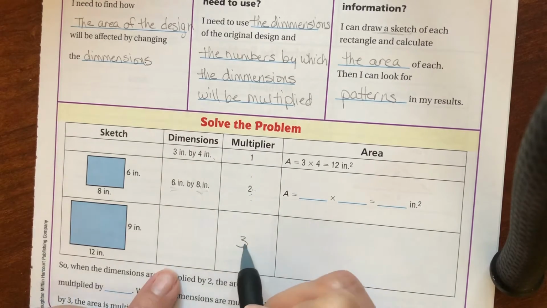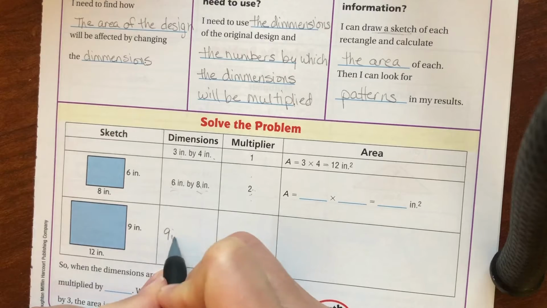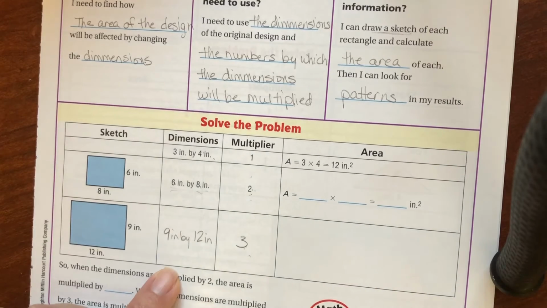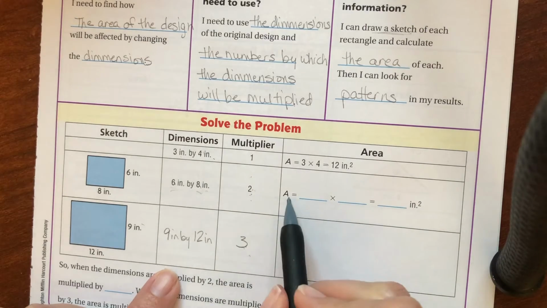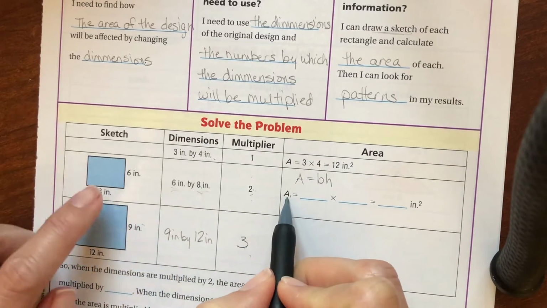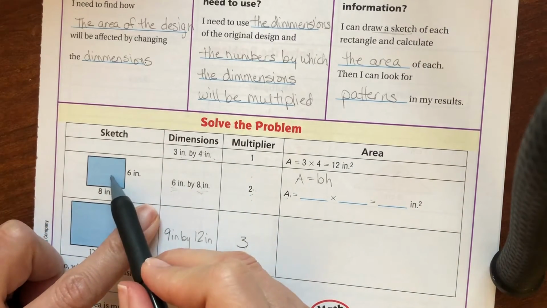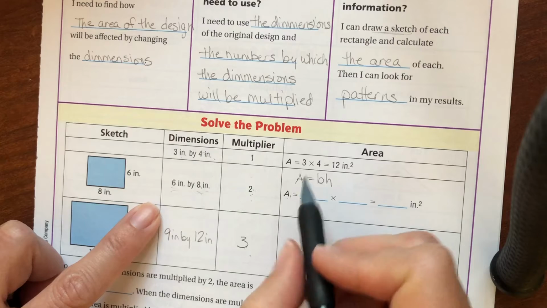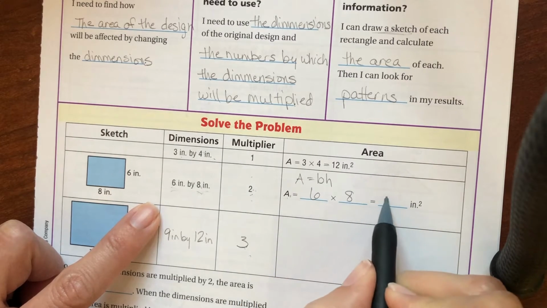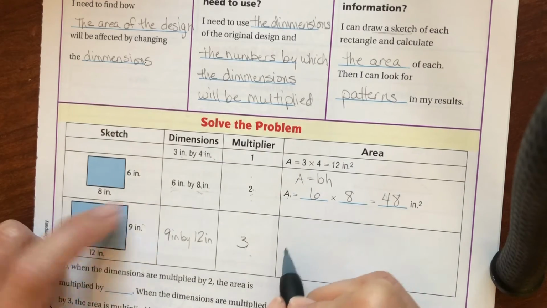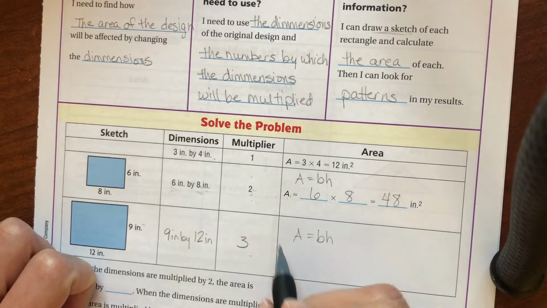So here we have 3. 3 times 3 is 9 inches by 3 times 4 is 12 inches. That's where the 9 and the 12 came from. Okay, so area equals base times height, right? Area equals base times height. So the area of the new size of mouse pad, which is 6 by 8 inches, is 6 times 8, which is 48 inches squared.